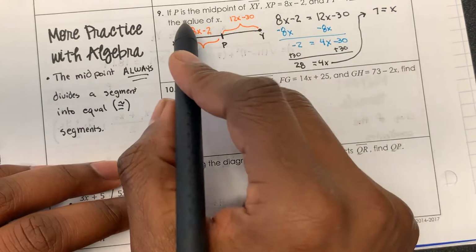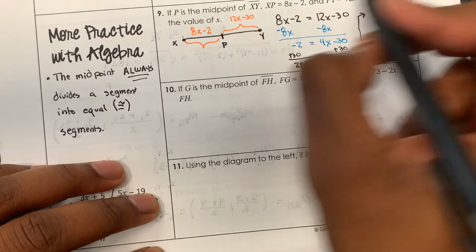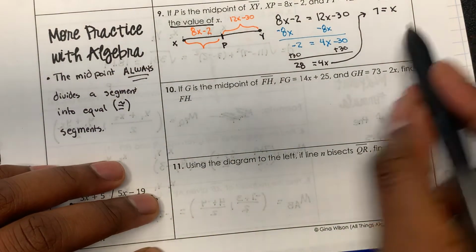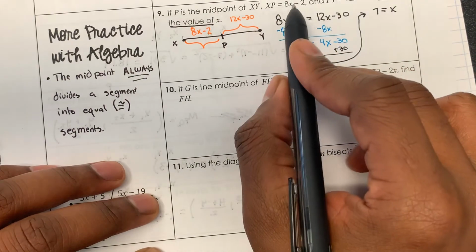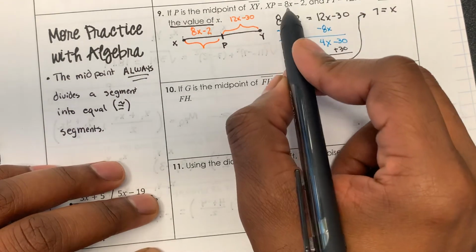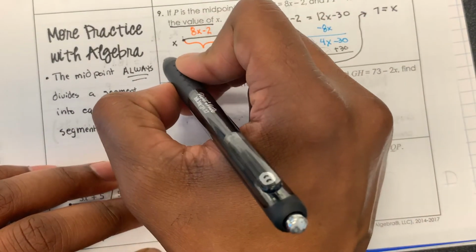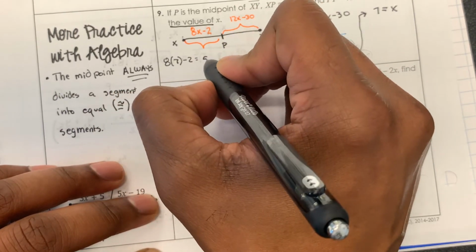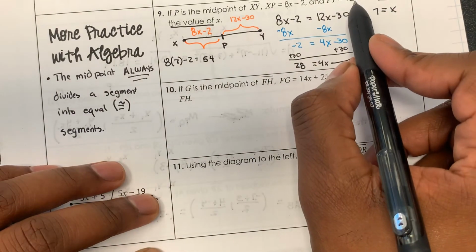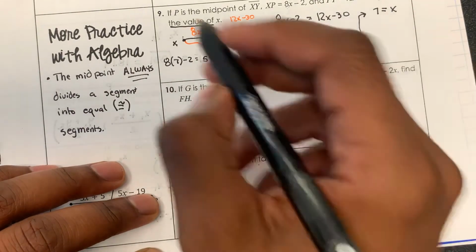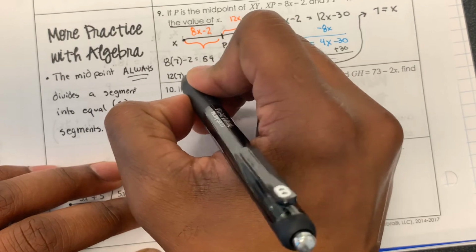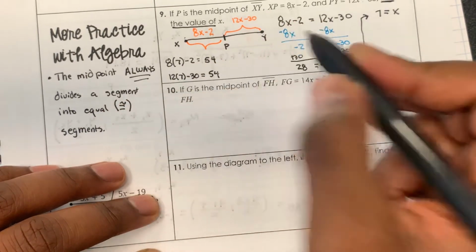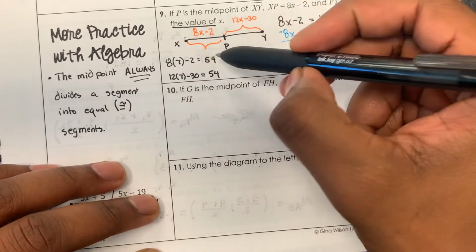So it says find the value of x. Make sure we're doing what the question requires. It says find the value of x. So x equals 7. But first, you should check your answer to see if you get the same thing for both XP and PY. If we substitute in 7, we get 8 times 7 minus 2, which is 56 minus 2, which is 54. Or if we substitute in 7 for this x, we get 12 times 7 minus 30, which is 84 minus 30, which is also 54. So both of these segments have the same length of 54.